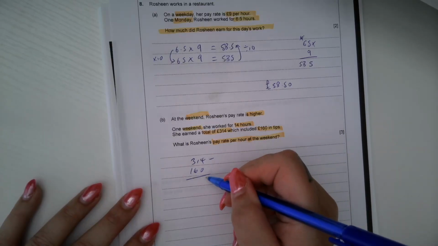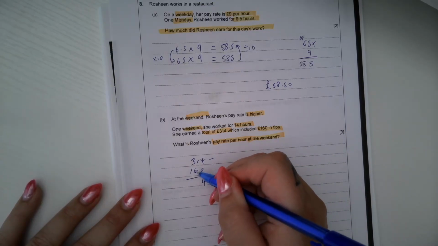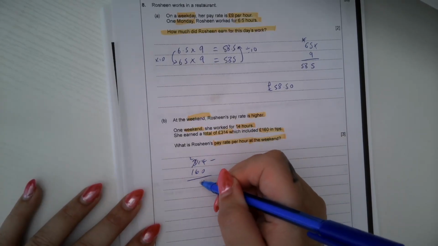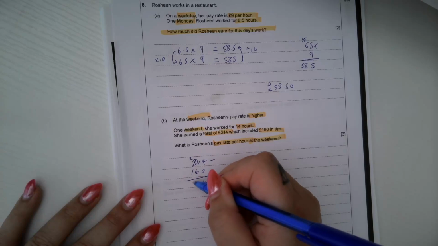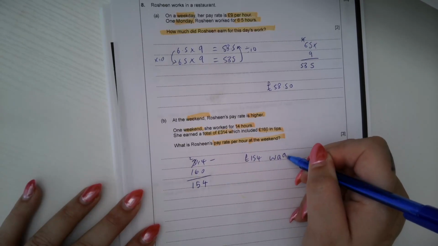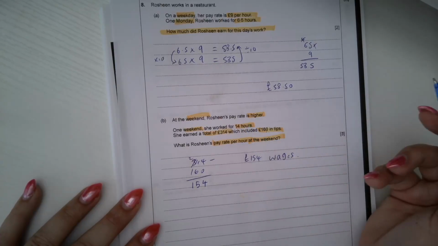4 subtract 0, 4. 1 subtract 6. We can't do that and get a positive answer, so let's borrow. 11 subtract 6 is 5. 2 subtract 1 is 1. So there was £154 in wages, and that was for 14 hours.